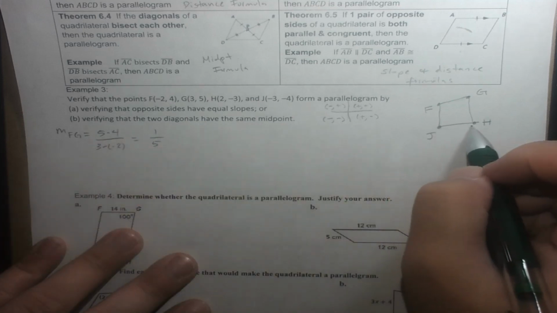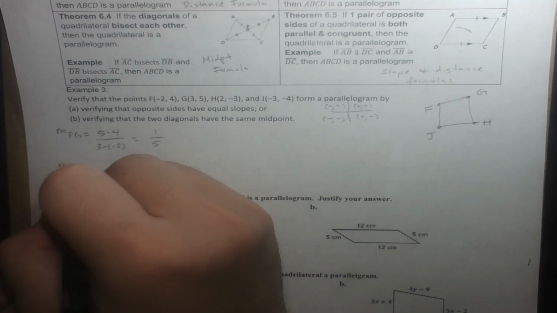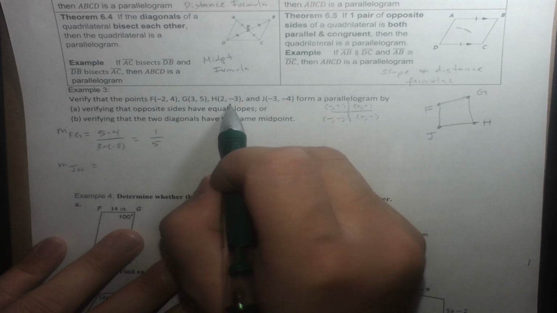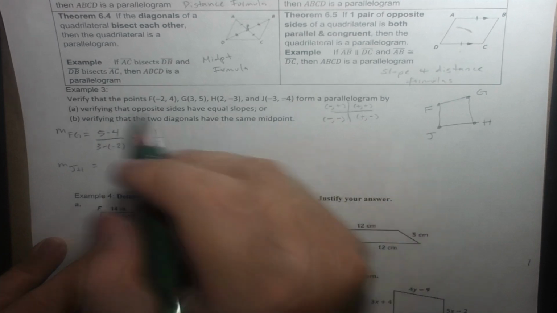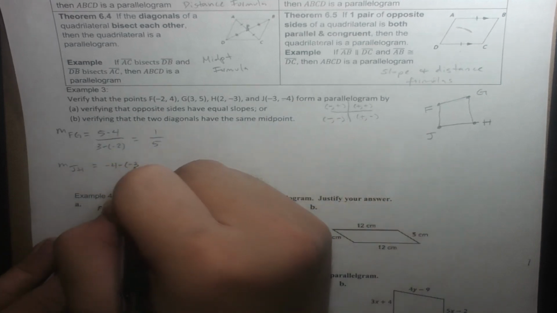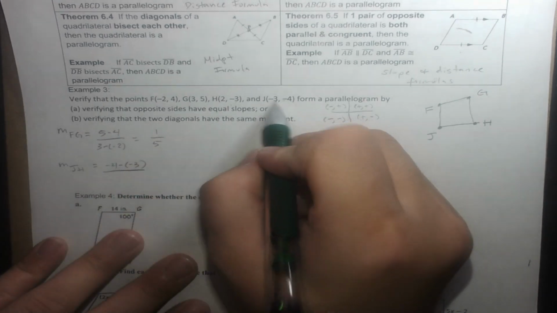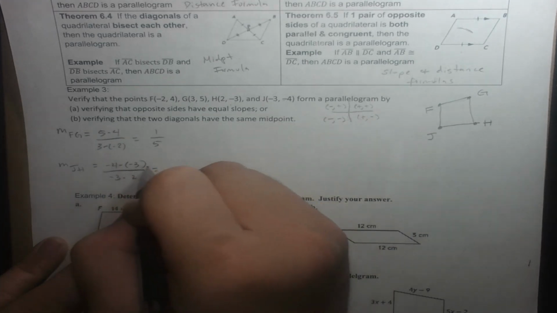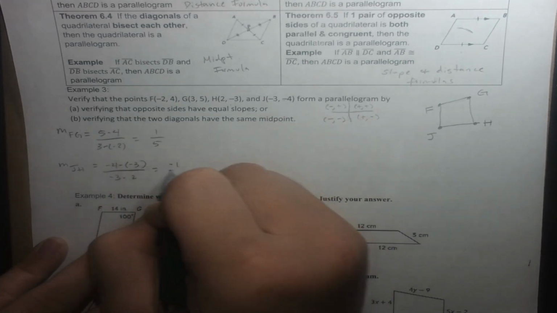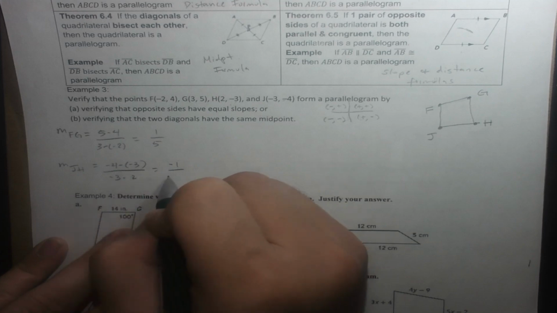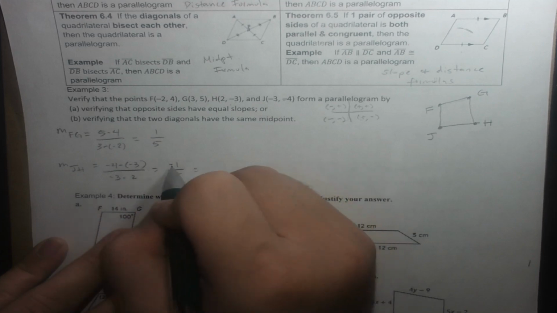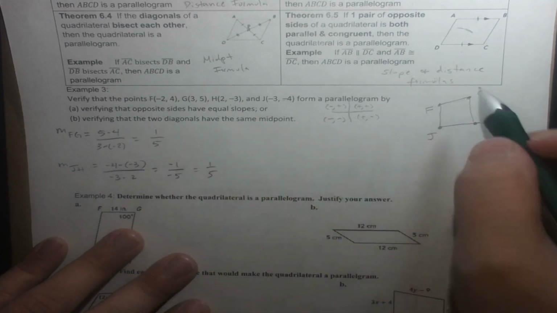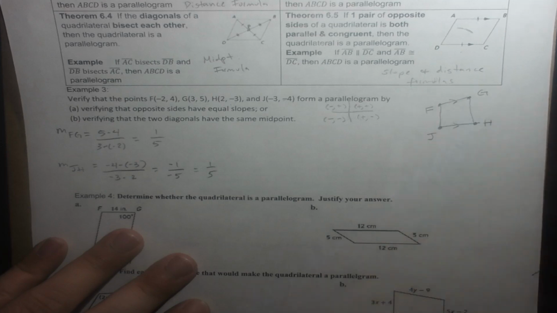Now we need to find the slope of JH. So slope of JH, here's J, here's H, so it's negative 4 minus negative 3 over negative 3 minus 2. Negative 4 minus negative 3, that is negative 1, negative 3 minus 2, that's negative 5. The negatives cancel, so it's 1/5. Okay, so it seems like the top and the bottom are parallel to each other.